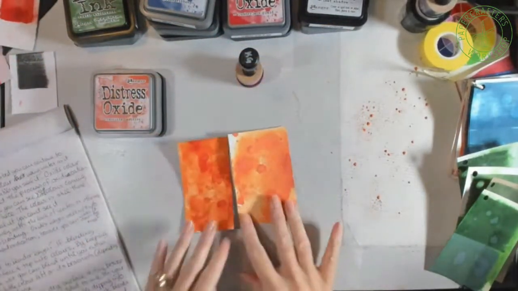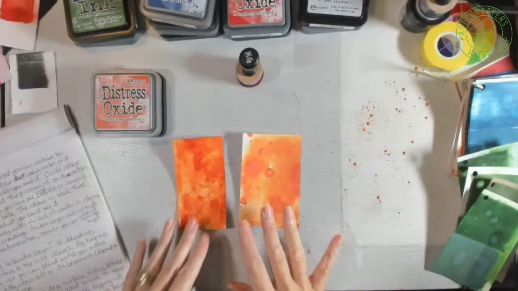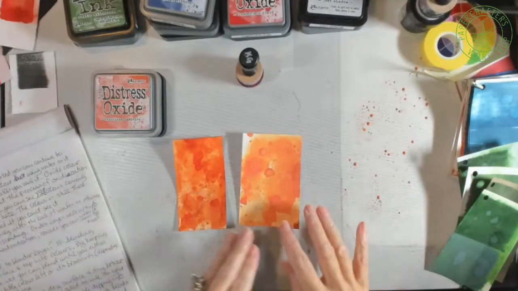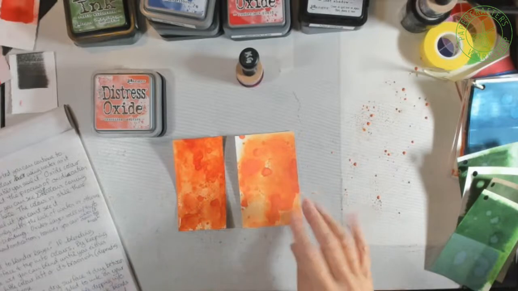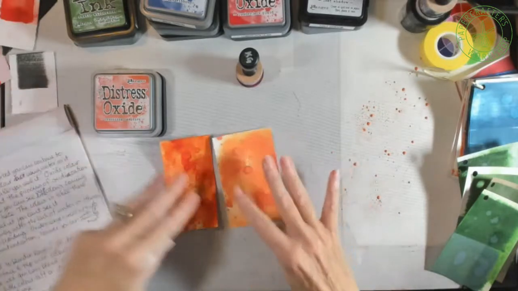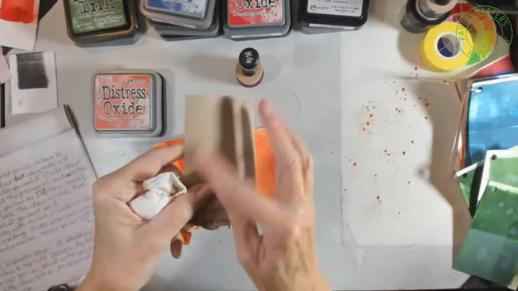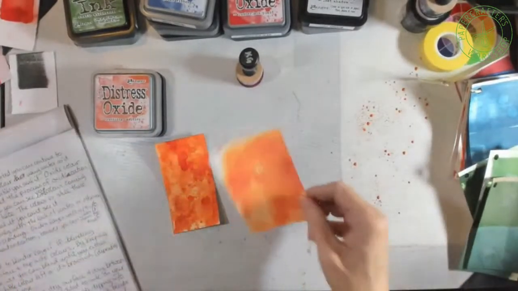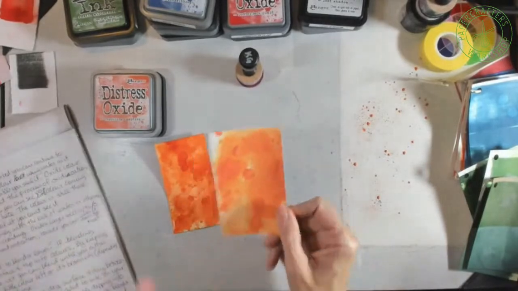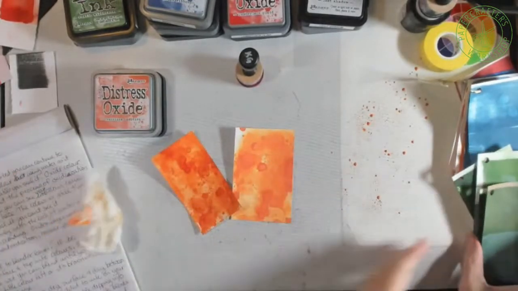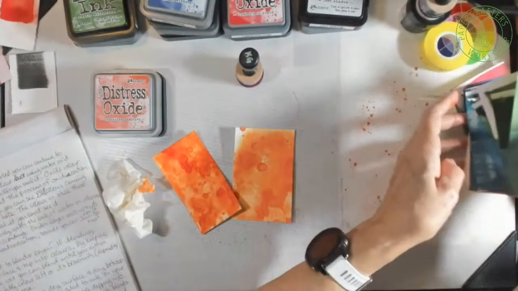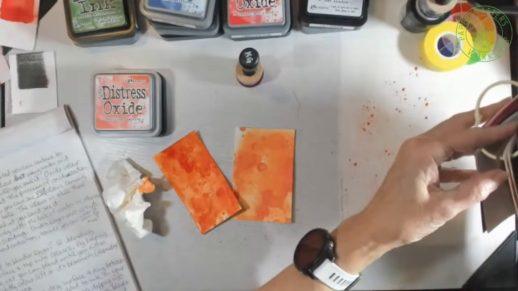Now on white paper, you get your best results with the ink. On darker paper like a black or a craft paper, you get your best results with the Oxide. And let me just show you an excellent example of that.